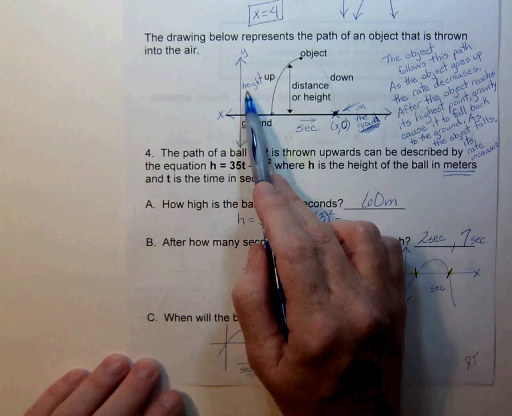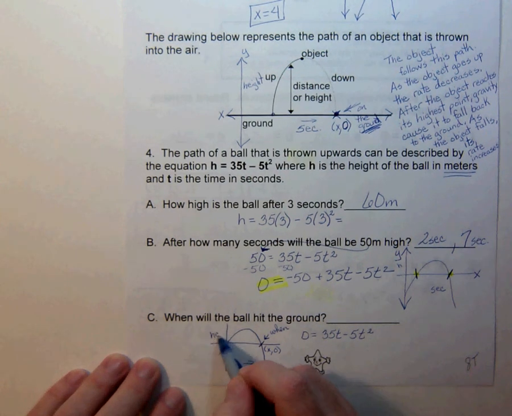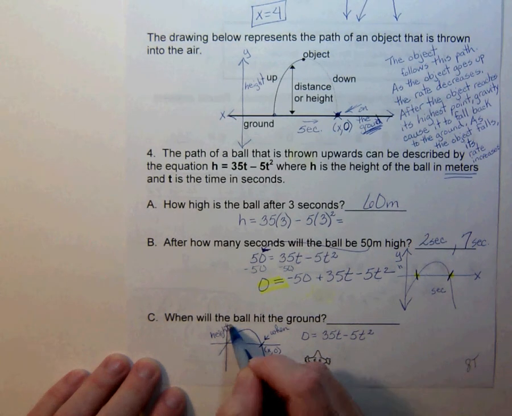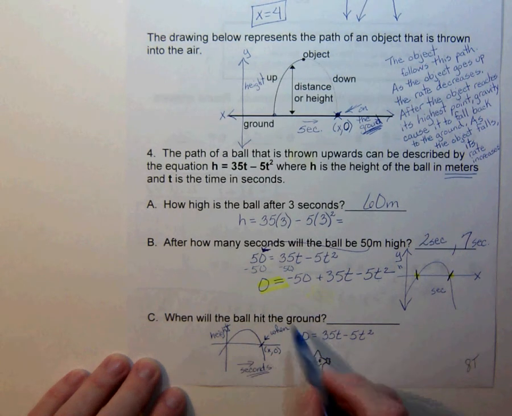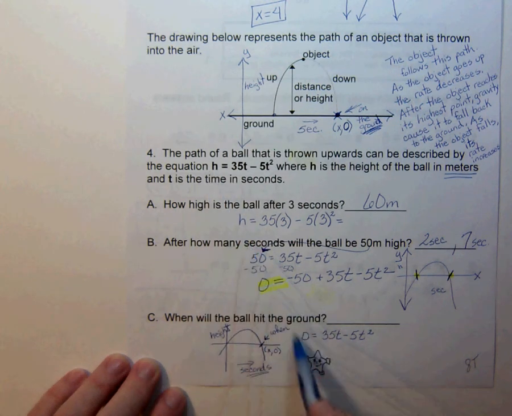So if that's a little confusing, ask your teacher, because you need to make sure you understand where to put your 0, and it is for your y. Your y-axis is your height, so that is where you're plugging in 0 for your height. So that's where the 0 comes from.